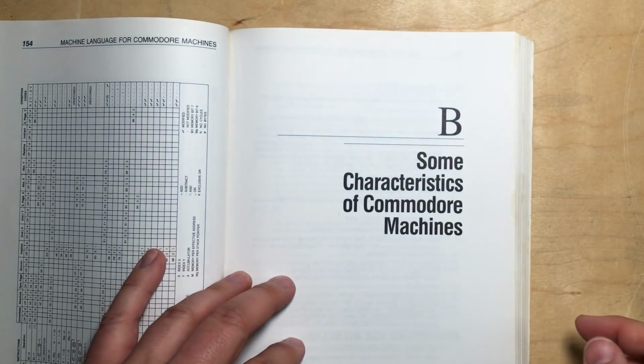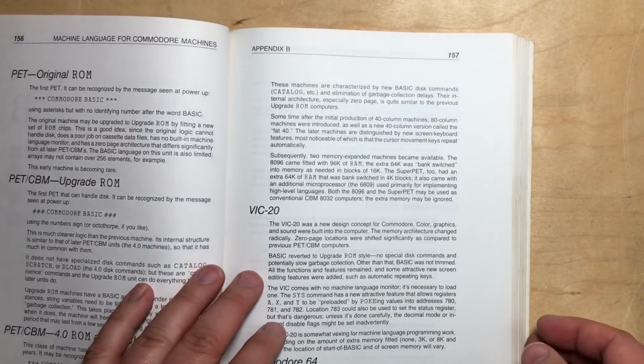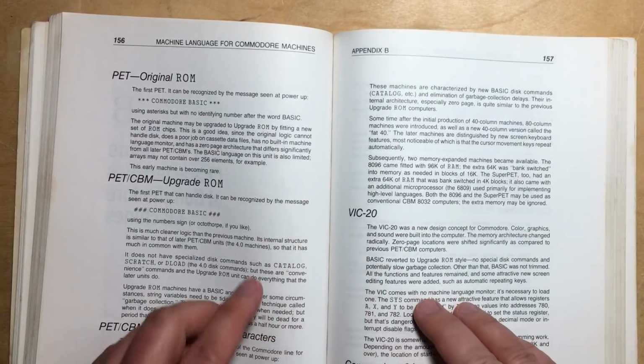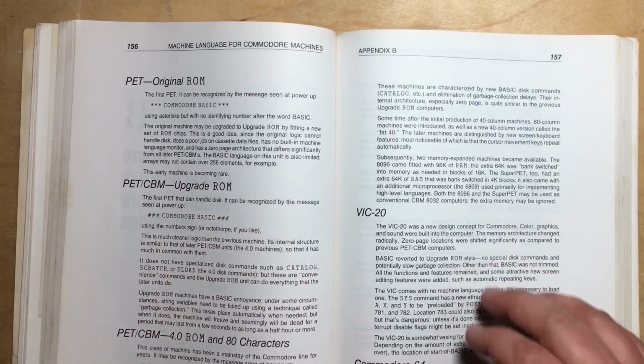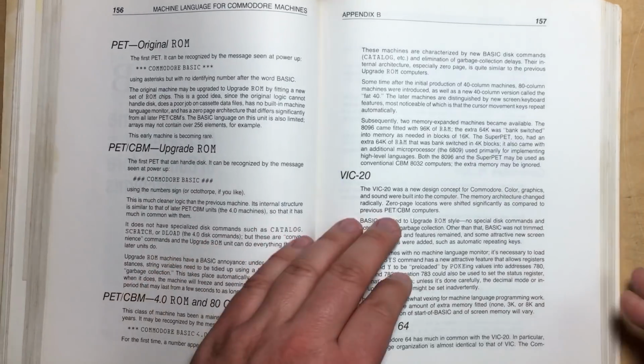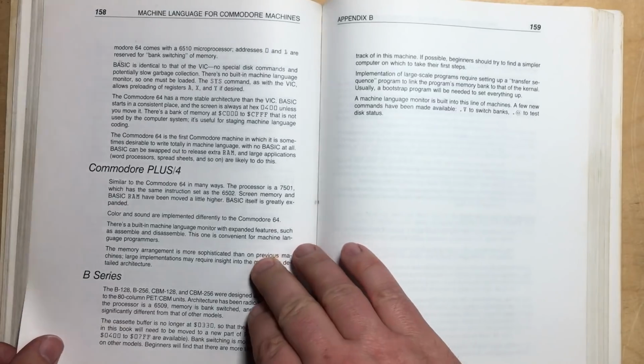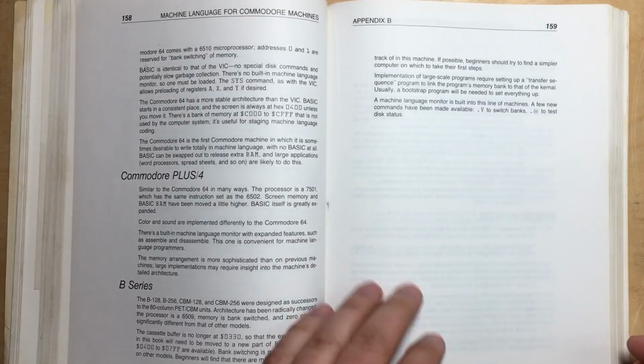Some characteristics of Commodore machines, Appendix B. There's just some neat information here about the difference between the different PETs. The Commodore 64, the Plus 4, the B series.